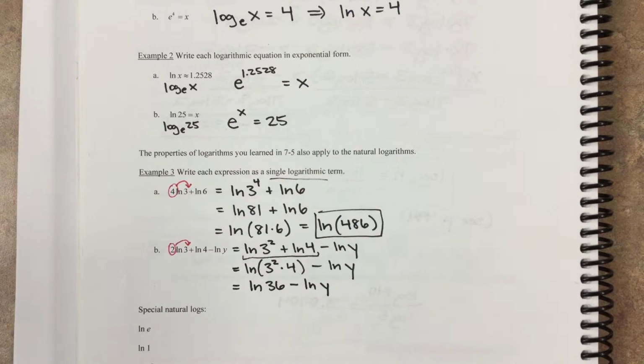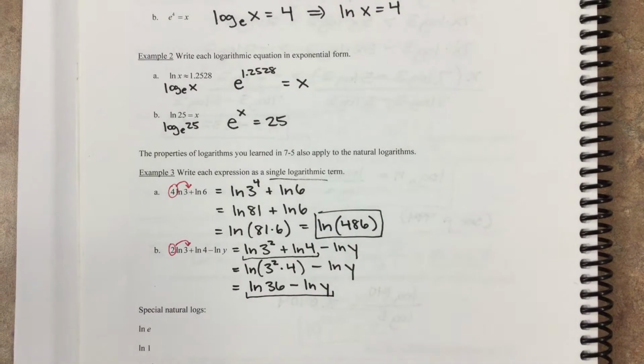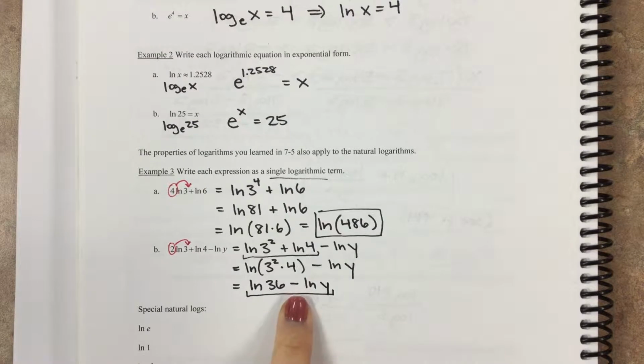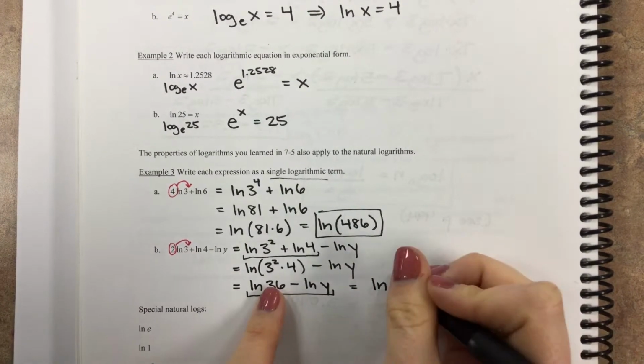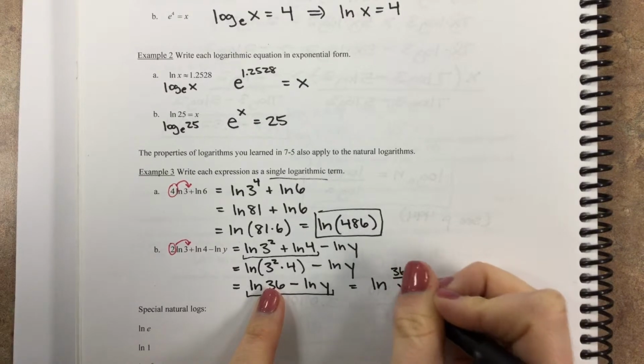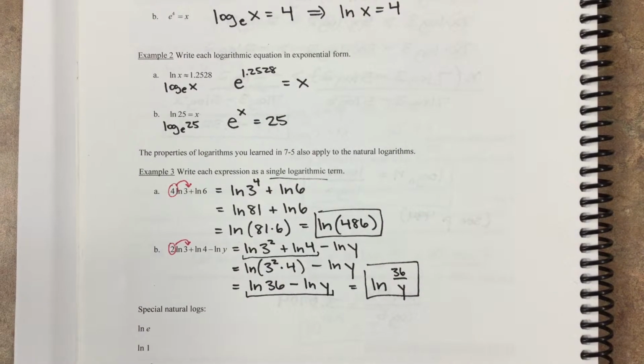So now that the first 2 pieces are simplified together, I can take these 2, and now I'm using property number 2. When I have subtraction like this, the subtraction tells me that when I write it as a single log, there will be a quotient on the inside. So that would be your final answer for something like that.